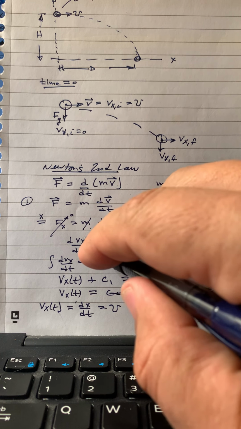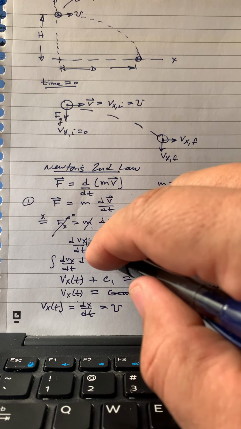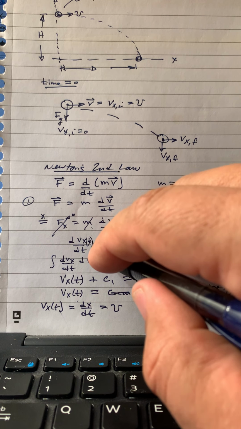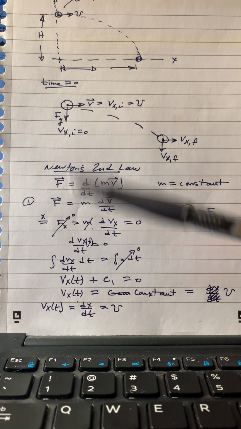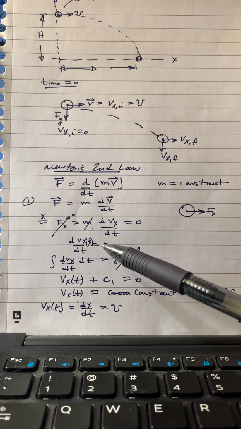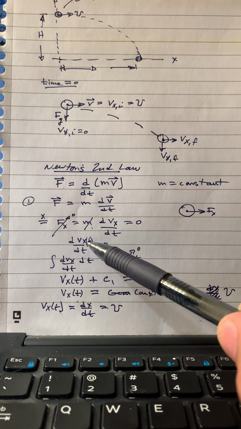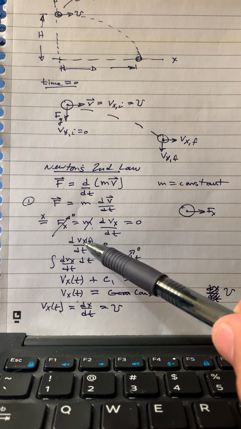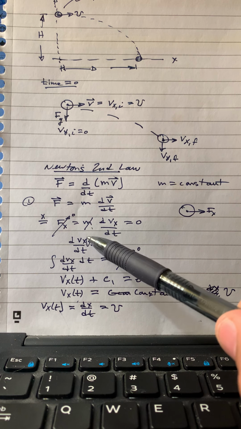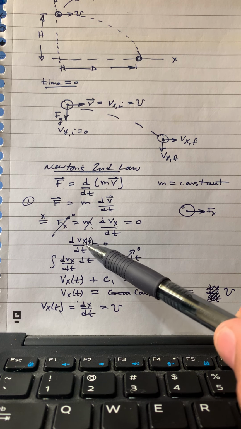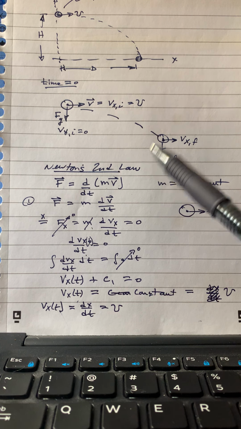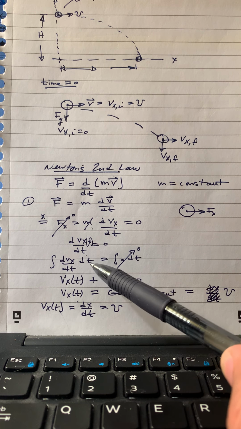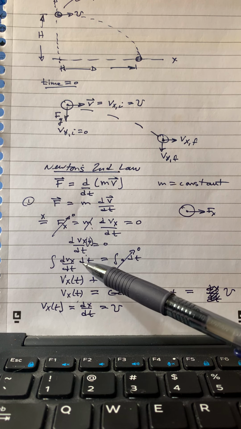So this is a function of time, equals 0. Or another way to say it is the derivative of the velocity in x with respect to time equals 0. All right, so we can do some calculus here.